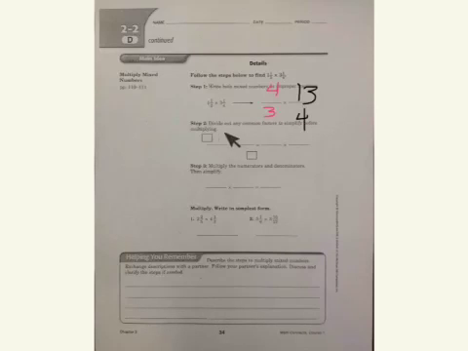Step 2, we're going to divide out any common factors before multiplying. If we rewrite this problem, we have 4 thirds times 13 fourths. Now, if you look, we have a 4 here and a 4 here.